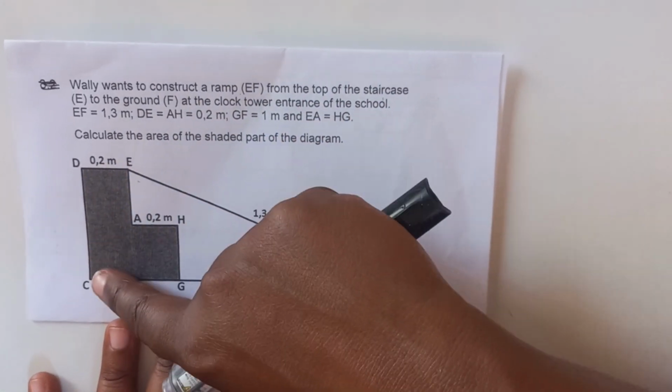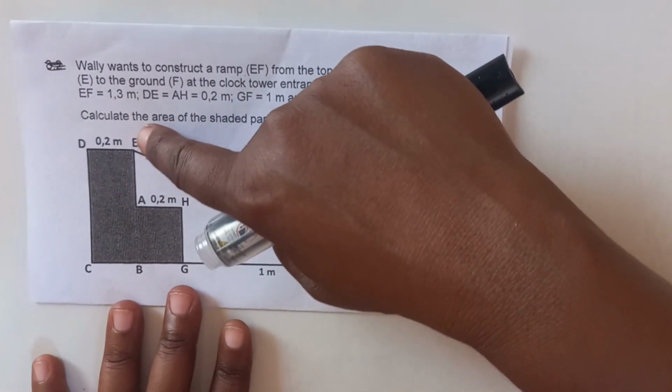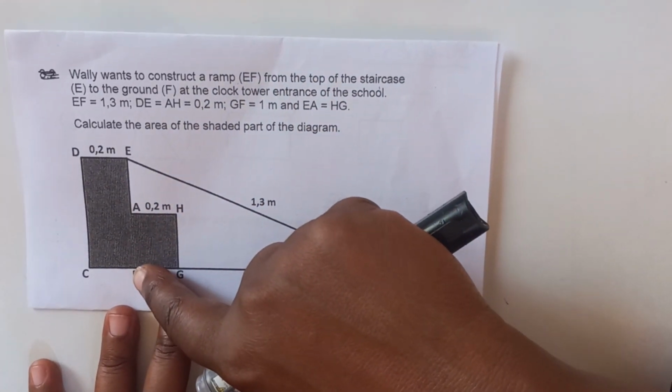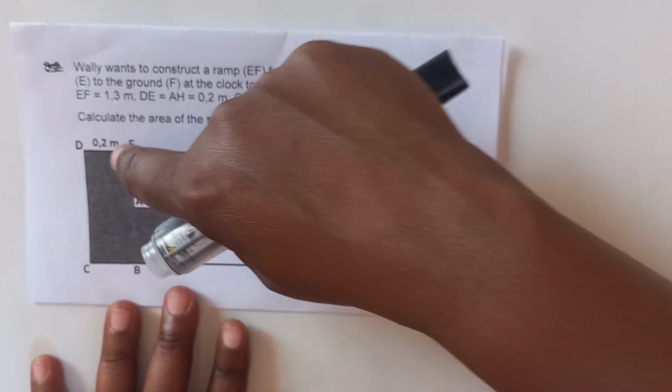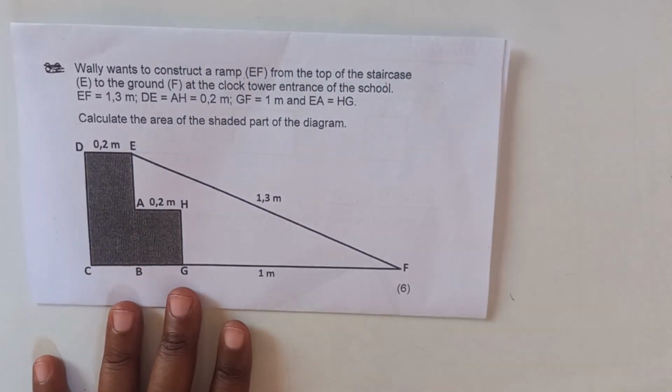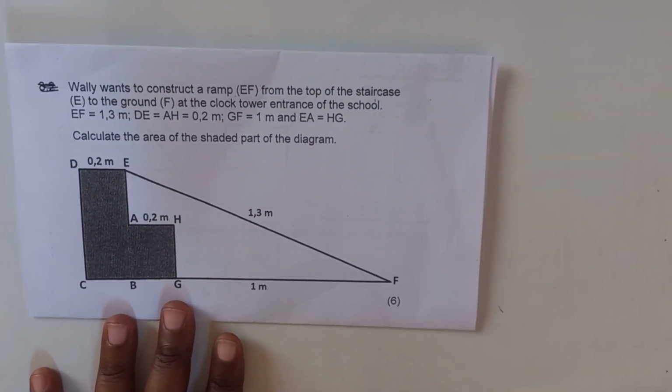But with this bigger rectangle, I only have one side. I need to find another side because the area of a rectangle is length times breadth. I only have the length, I don't have the breadth. Okay, now I start thinking, what can I use?